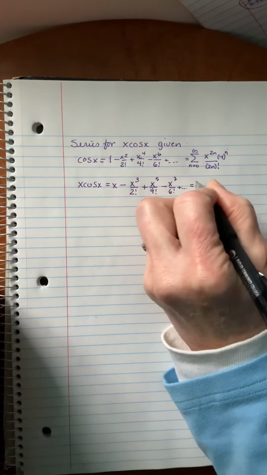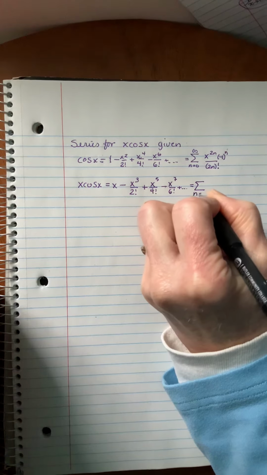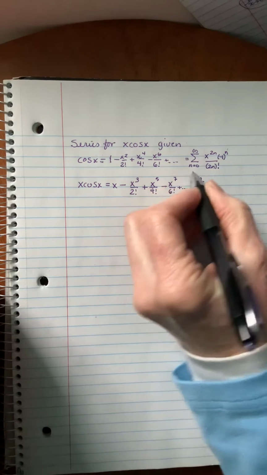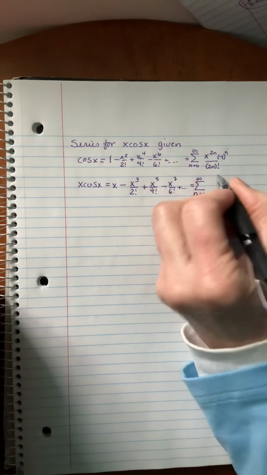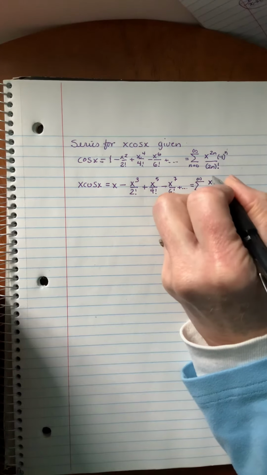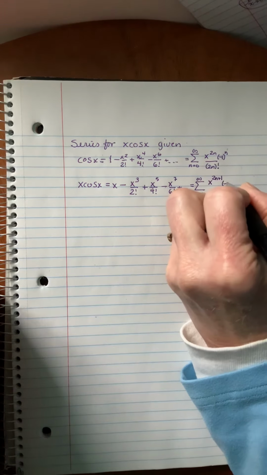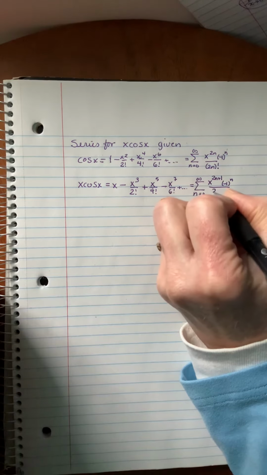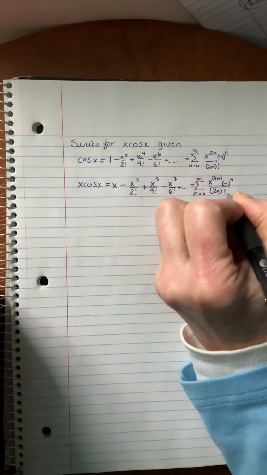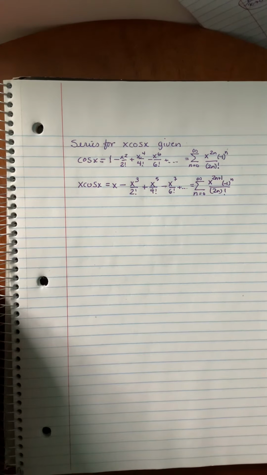Notice what that's equal to: n equals 0 to infinity. It's just like multiplying each one of these by x, so I get x to the 2n plus 1, that extra factor of x, times negative 1 to the n over 2n factorial. So that works pretty well.